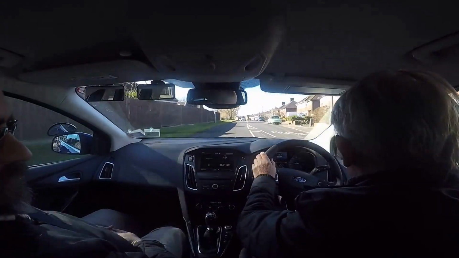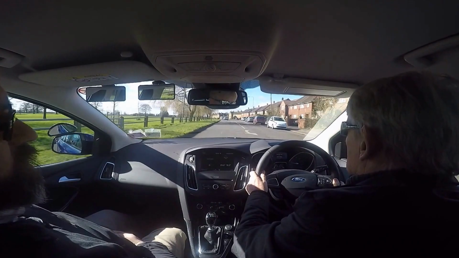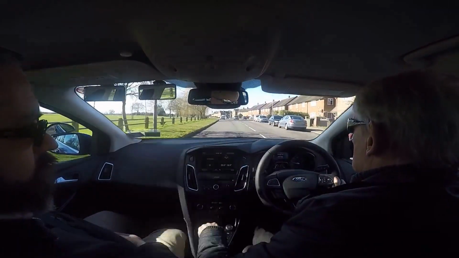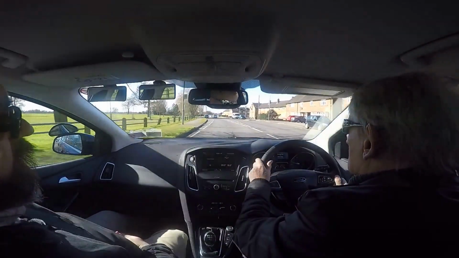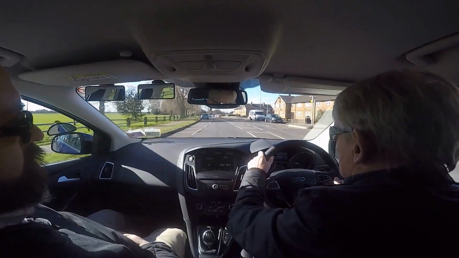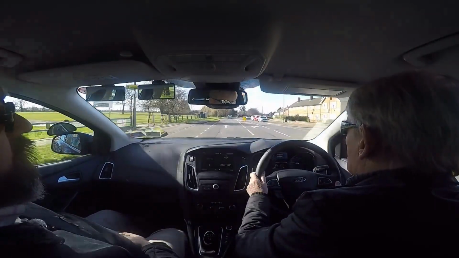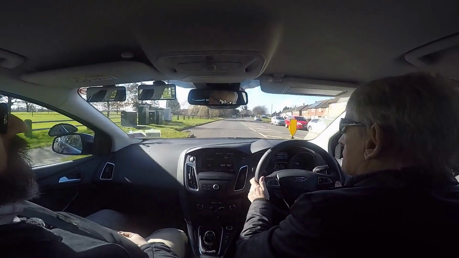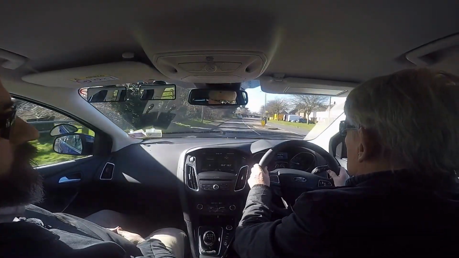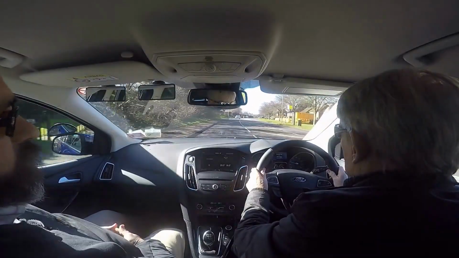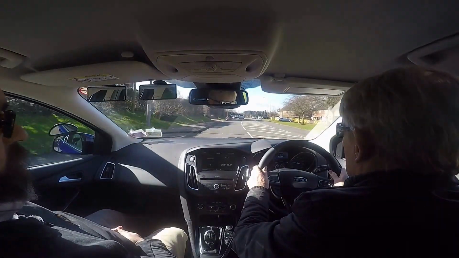Number one is effective observation, and basically what that means is looking behind you, looking in front of you, looking to the sides, checking your blind spots. There's accuracy, and that's just about the manoeuvring of your car, and your steering. And control, which is to do with your pedals and your clutch, and just controlling your speed. All very important elements for the manoeuvre that we're going to do.